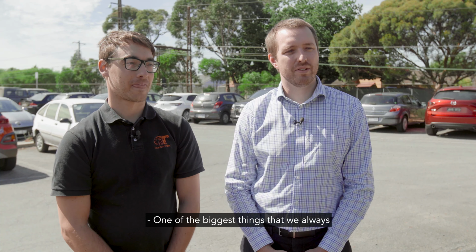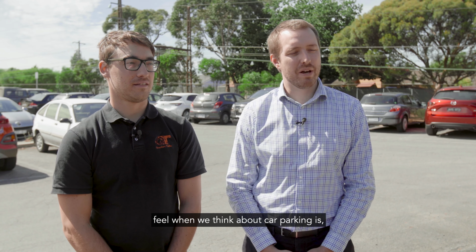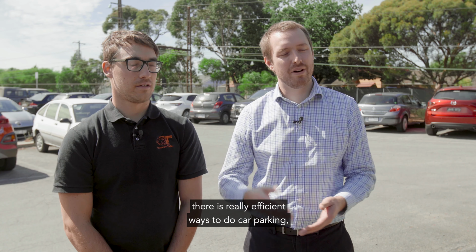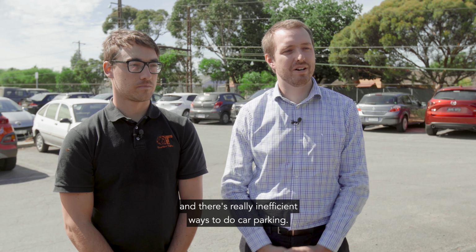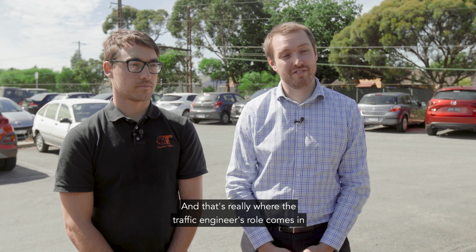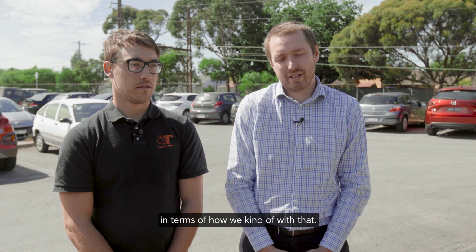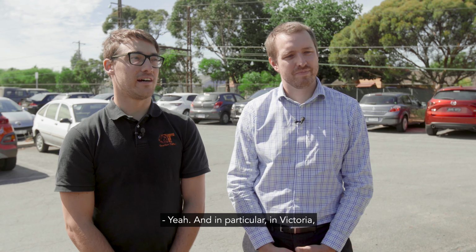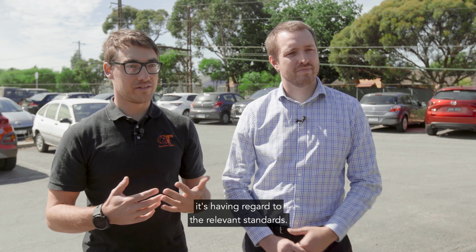One of the biggest things that we always feel when we think about car parking is there are really efficient ways to do car parking and there are really inefficient ways to do car parking. And that's really where the traffic engineer's role comes in terms of how we work with that. Yeah, and in particular in Victoria, it's having regard to the relevant standards.